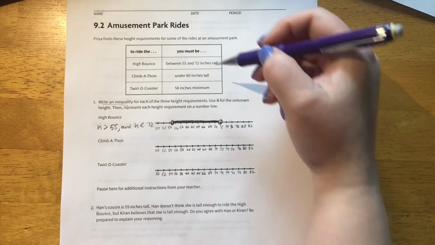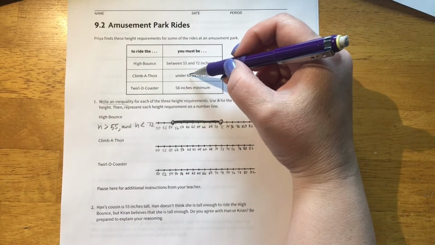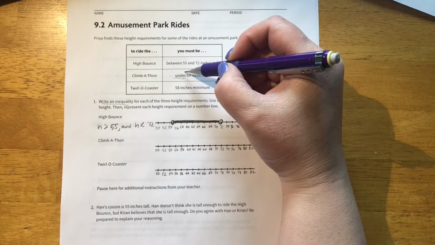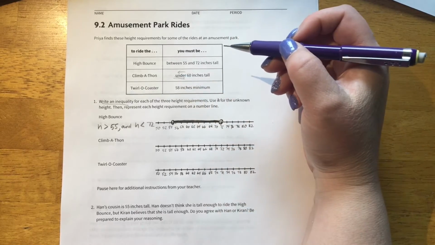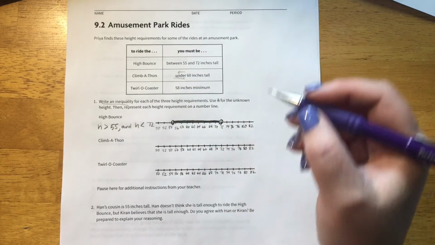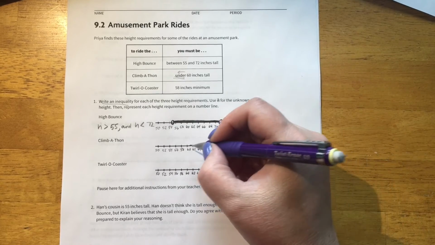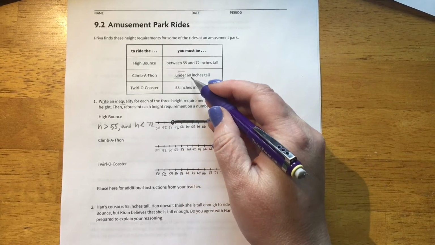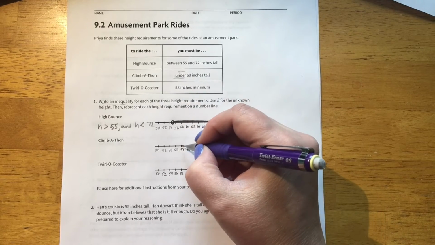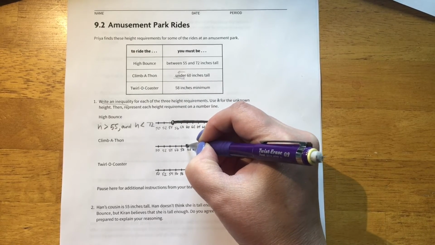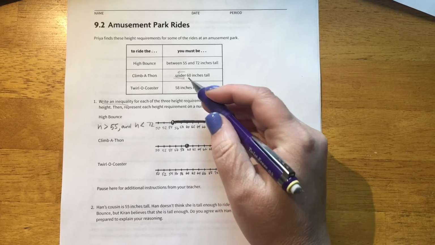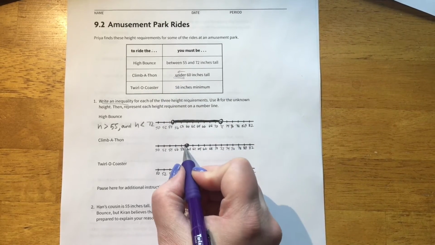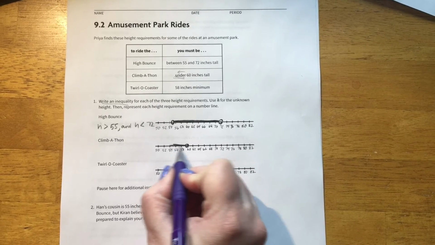Let's look at the climathon. Again, our height has to be under 60 inches. Well, under, the key word there, means it has to be below or less than 60 inches. So let's find our 60 inches on here. There it is right there. Once again, we're not equal to 60 inches. We have to be under 60 inches. So this is going to be another open circle. And under 60 inches means we have to be less than that, so that's going to be our arrow to the left.